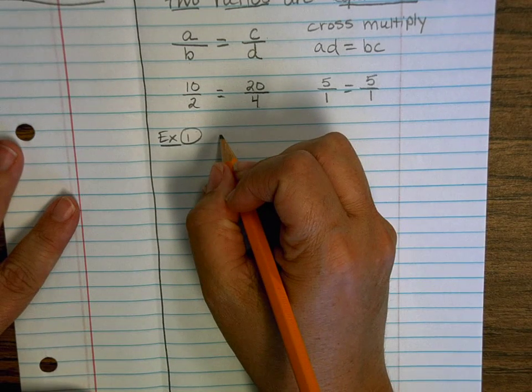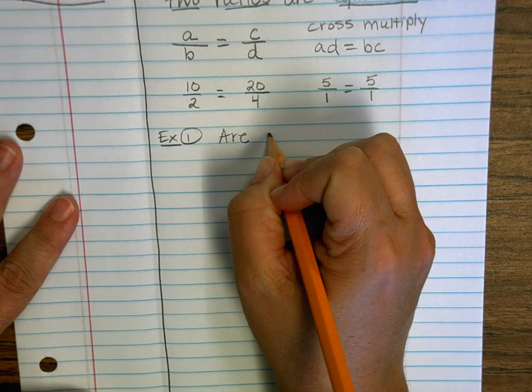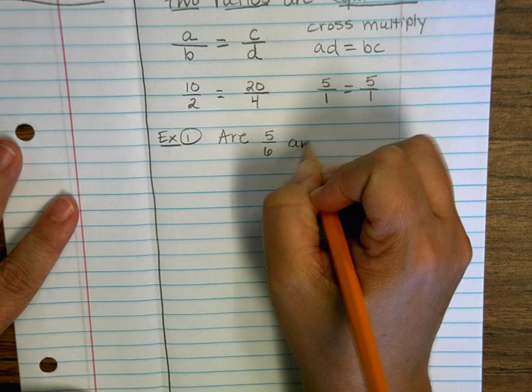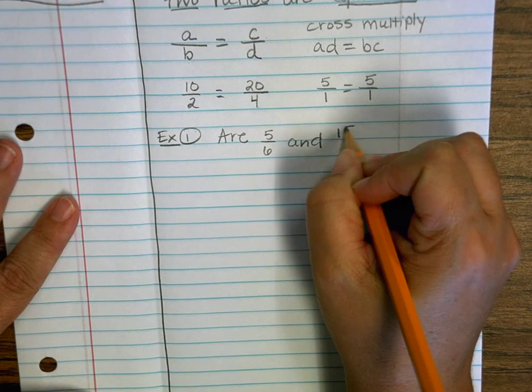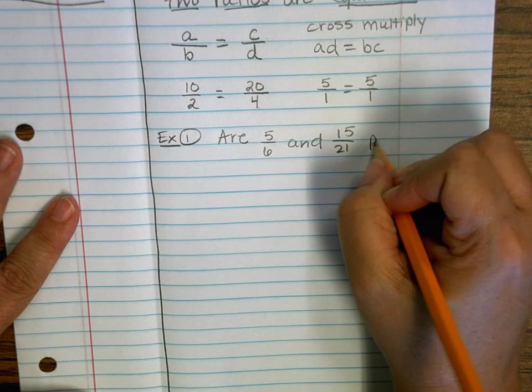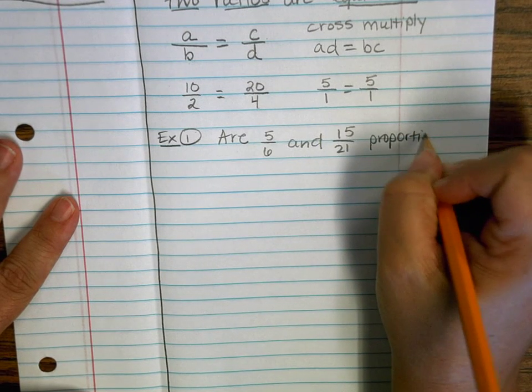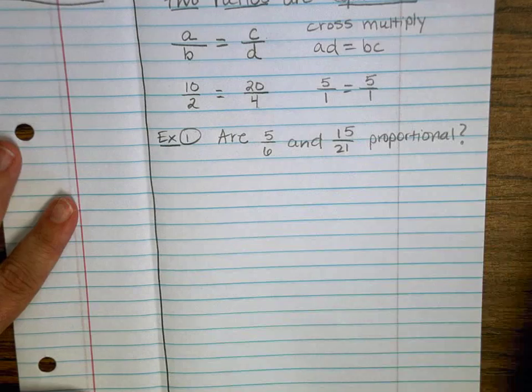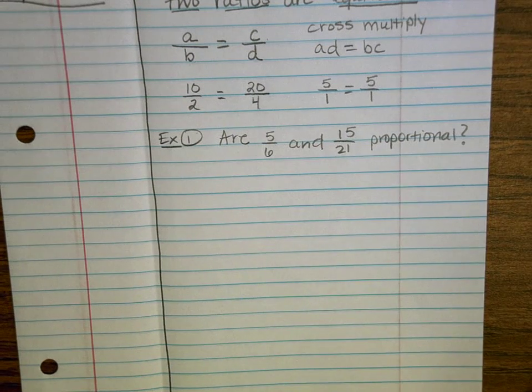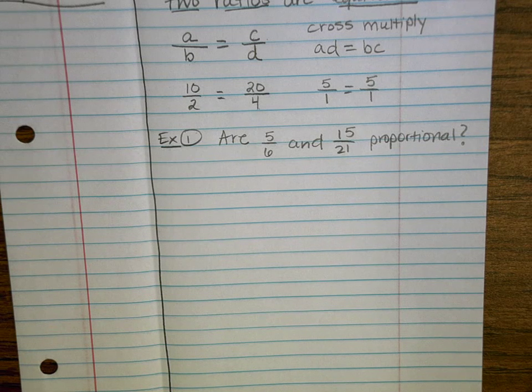Your book might say, are 5 over 6 and 15 over 21 proportional? Are they equivalent? That's what that means, right? Are they equal? Raise your hand if you think they're equal. Raise your hand if you don't think they're equal. Raise your hand if you don't know.